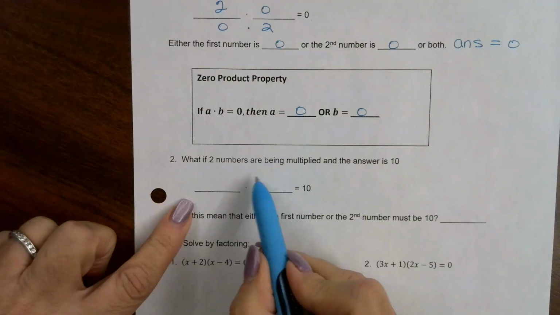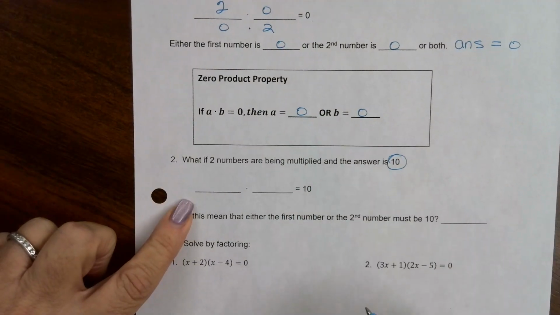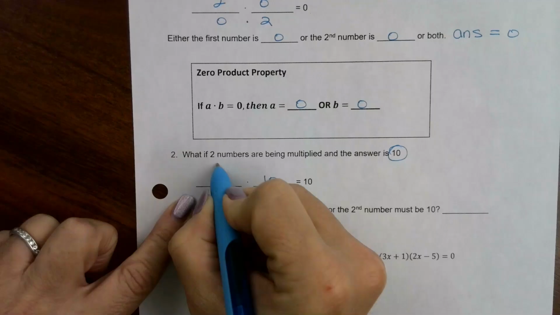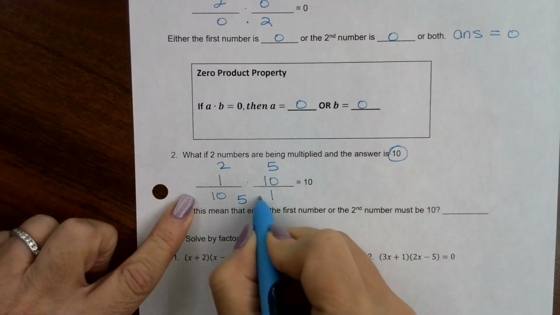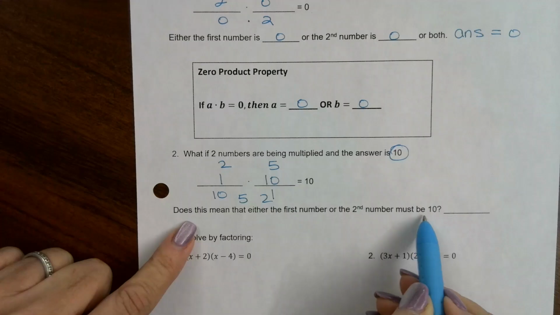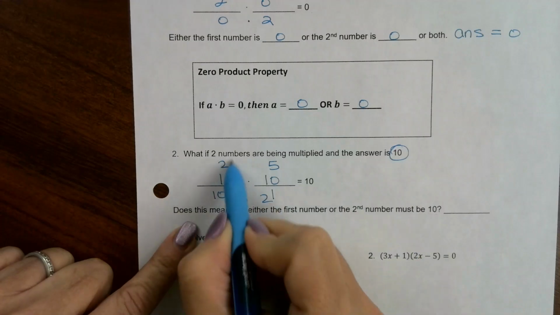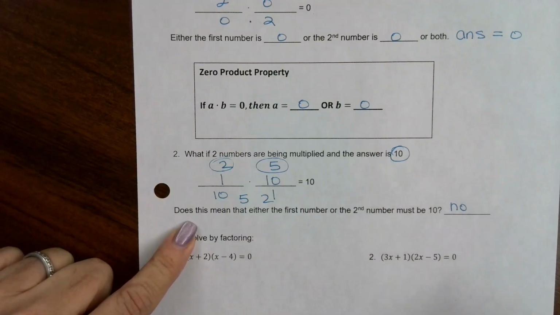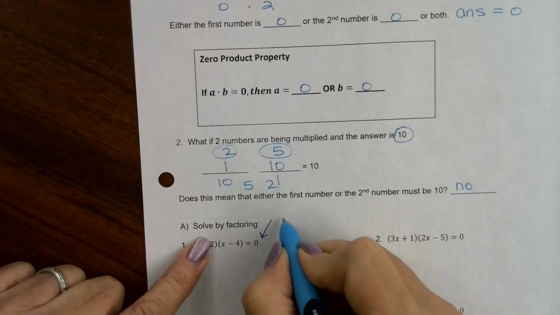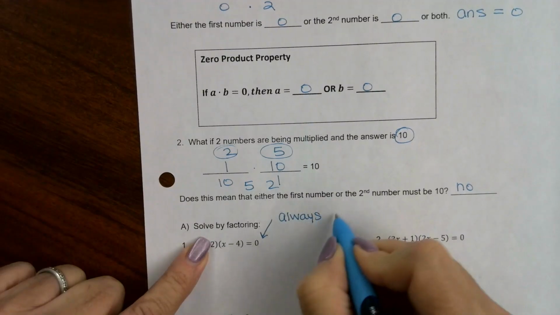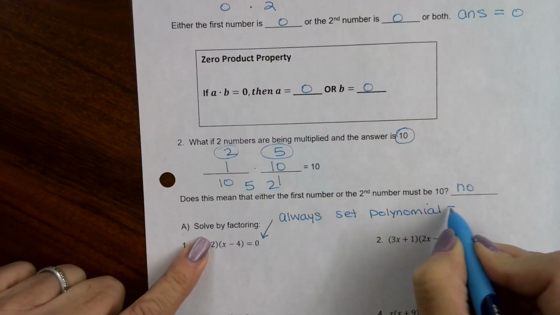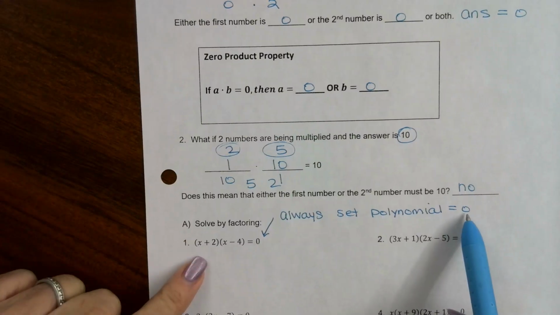So now it says, what if two numbers are being multiplied and the answer is 10? So I could say 1 times 10, or 10 times 1, or 2 times 5, or 5 times 2, right? Does this mean that either the first number or the second number must be 10? No. This example of 2 and 5 doesn't work. Because of this, when we solve by factoring, we always set the polynomial equal to 0, because we know that we can find the factors.